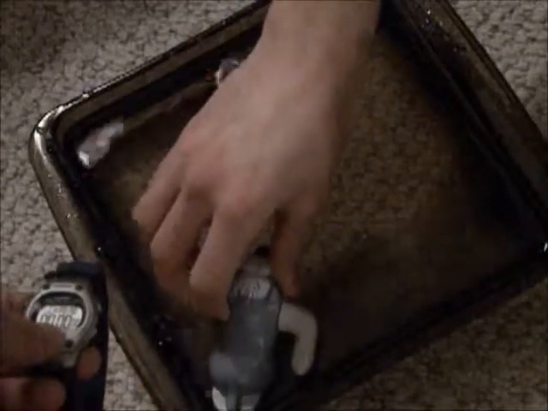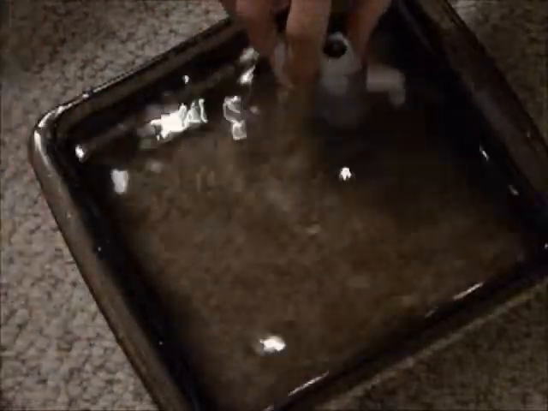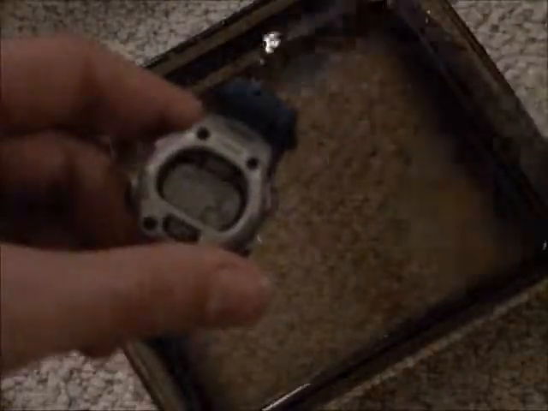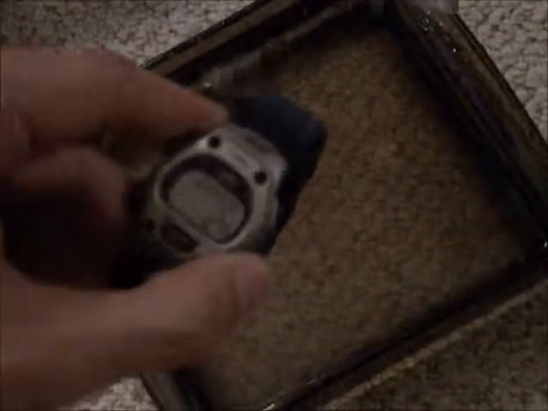Now for the shallow part. Ready, set, go. Stop. 2 seconds and 45 milliseconds. There. That proves that deeper water goes faster than shallow water.